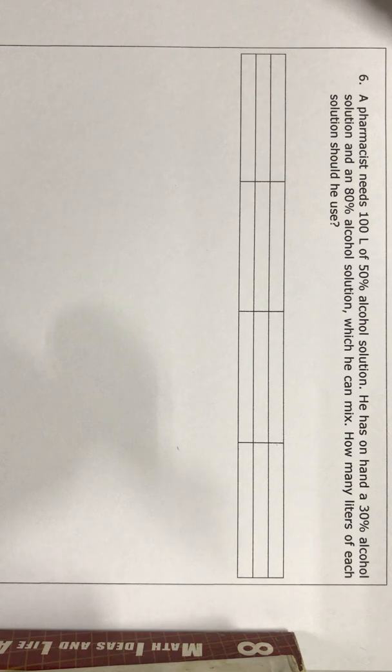If you are the pharmacist, you need a 50% alcohol solution. What you have is a 30% alcohol solution and an 80% alcohol solution. You don't have a 50% alcohol solution.